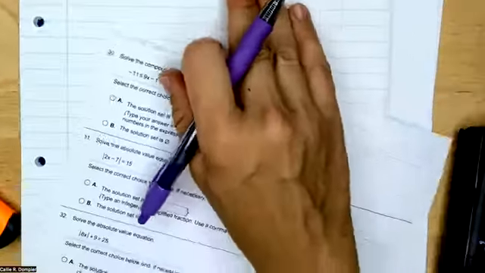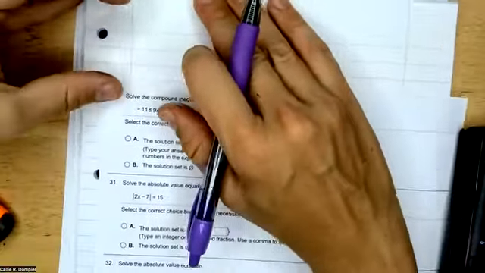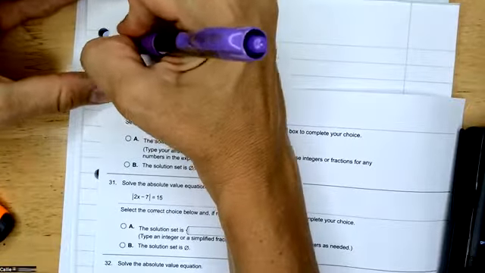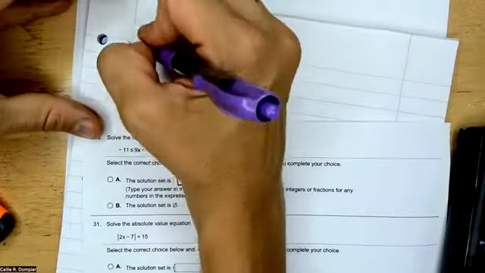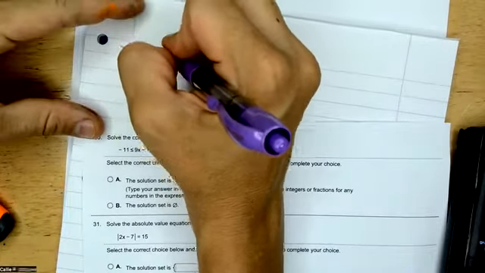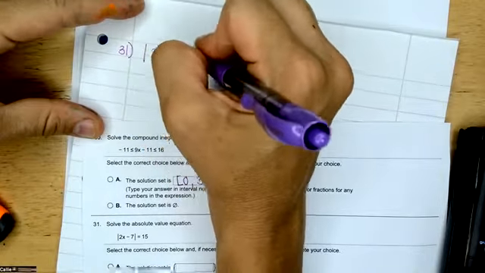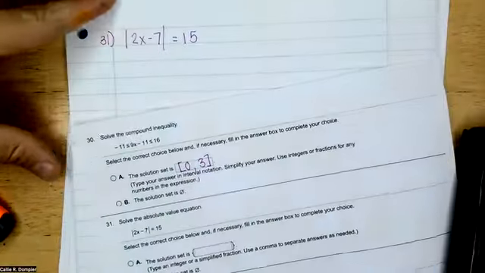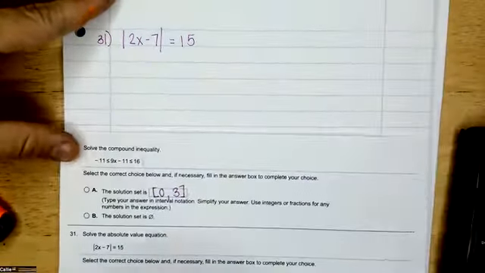All right, the last 4 examples are just absolute value equations. So we got through the inequalities. We have the absolute value of 2x minus 7 is equal to 15. Good.